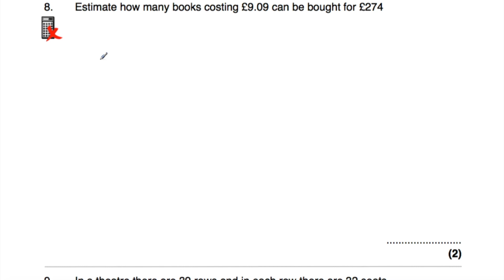Okay, let's have a look at question number 8. Question number 8 says, estimate how many books costing £9.09 can be bought for £274. So perhaps someone's got £274 and wants to buy as many books as they can, costing £9.09, and we need to estimate roughly how many that would be. If we want to see how many books can be bought, we would take the amount of money, which is 274, and divide that by the cost of one book, which is £9.09.